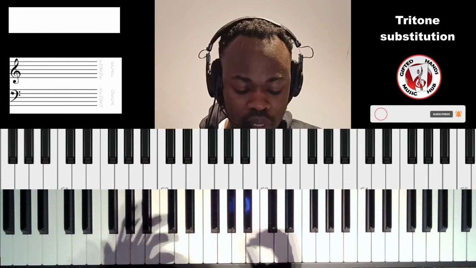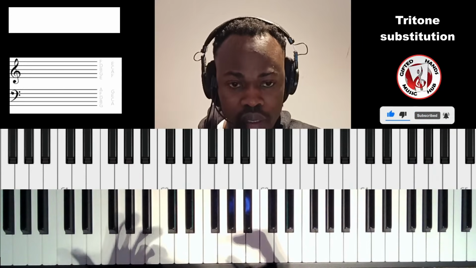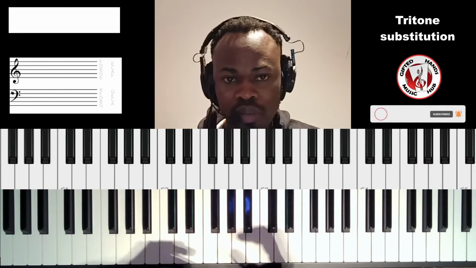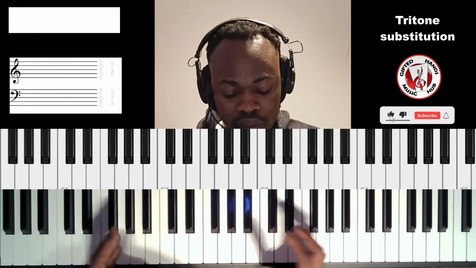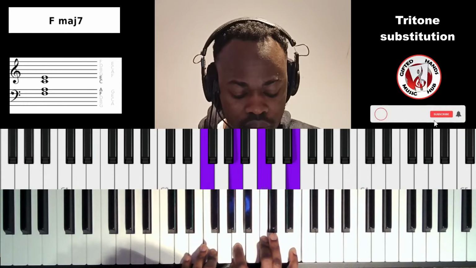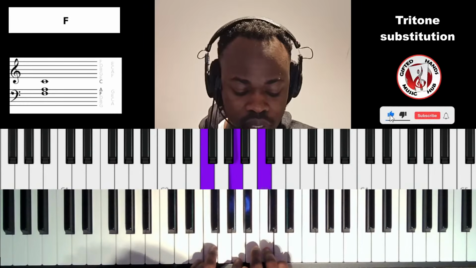Okay, we have these 4 seventh chords that we alter here and there. We have the major 7. Let's go to the key of F. When you hear major 7, you play the major chord, as we know already.